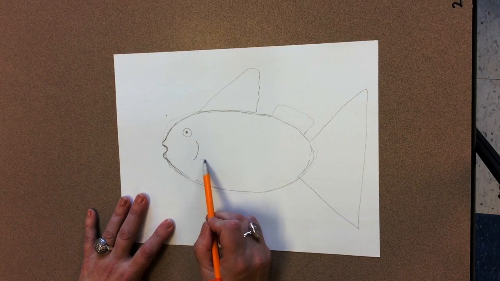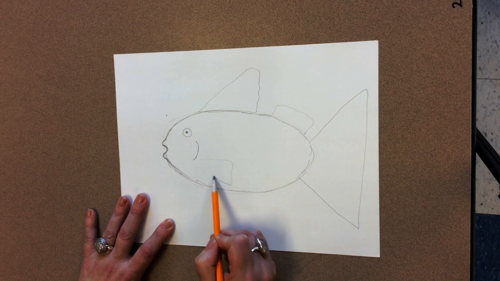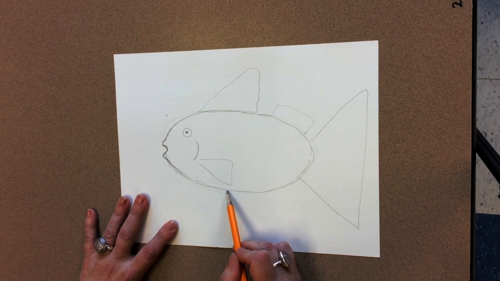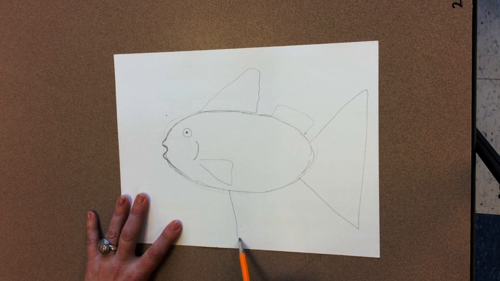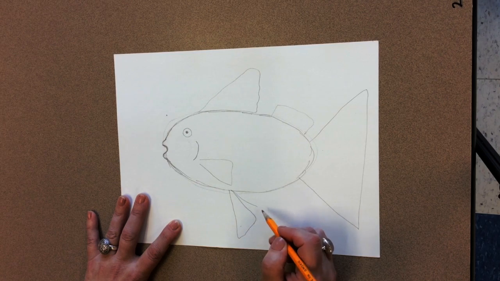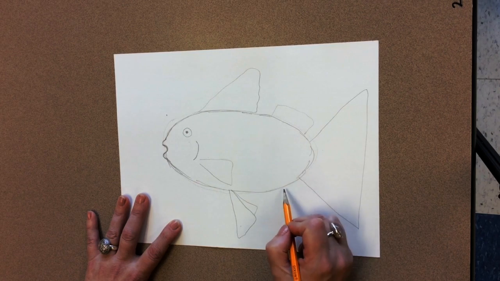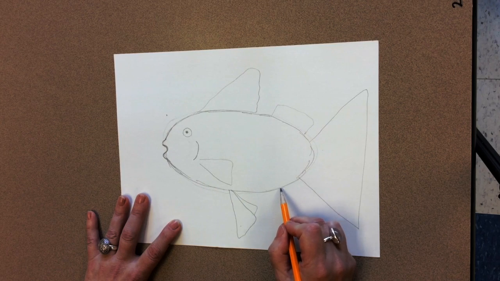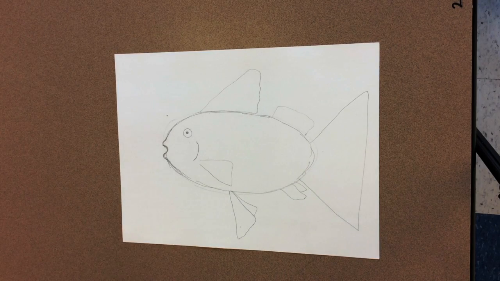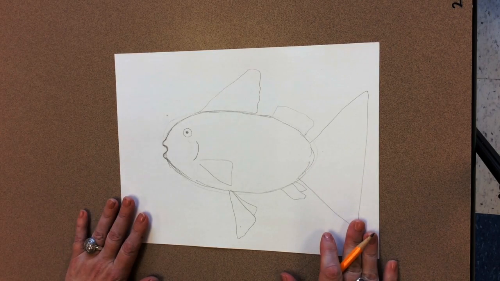On the sides of their bodies, they have a pectoral fin on each side, right behind the gills. On the bottom, they have two fins down by their belly, one for each side. These are called the pelvic fins. And back by the tail, they have what are called anal fins, and there's usually two of them. Okay, so here's my fish. That's step one.